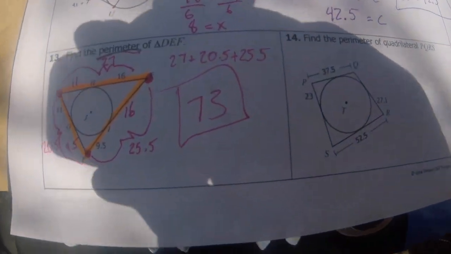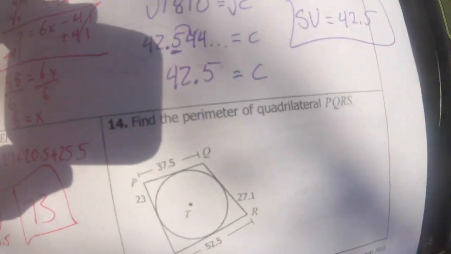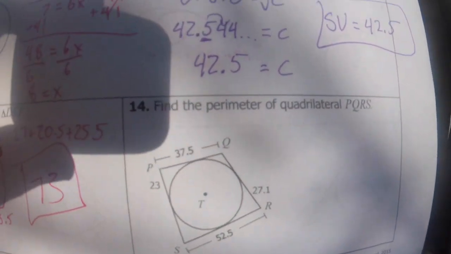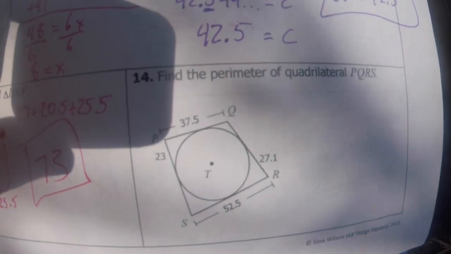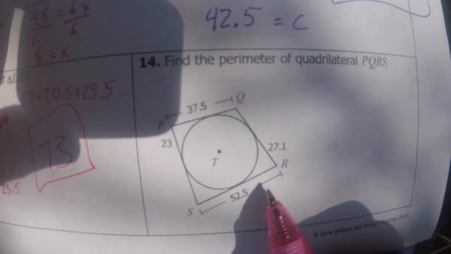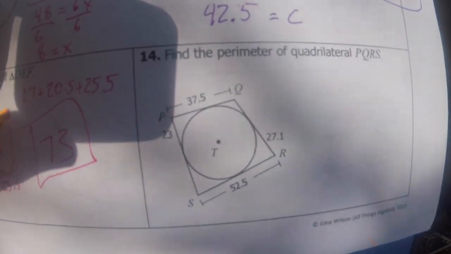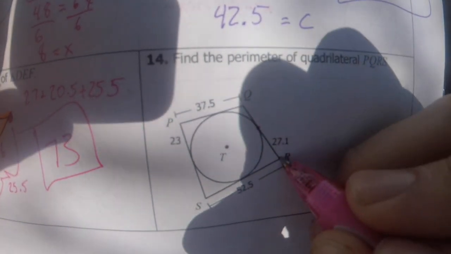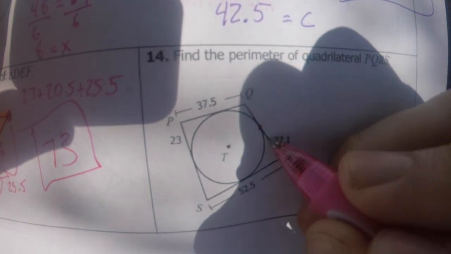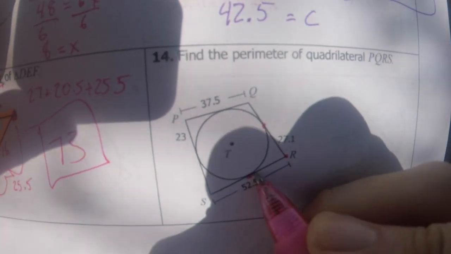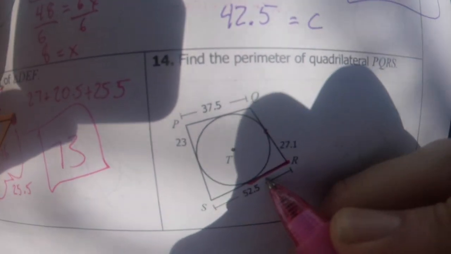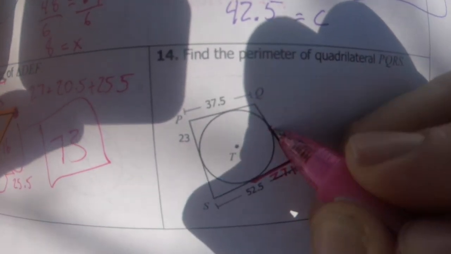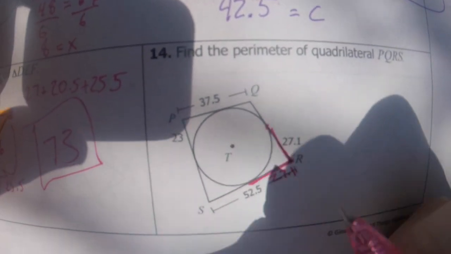All right, last one. Then I'm gonna go do some yard work. Find the perimeter of quadrilateral PQRS. This one's a little bit trickier. So we have a quad, outside, circumscribing the circle. So remember, if this piece is 27.1, that means that this piece here is 27.1 because they're both from the same external point.